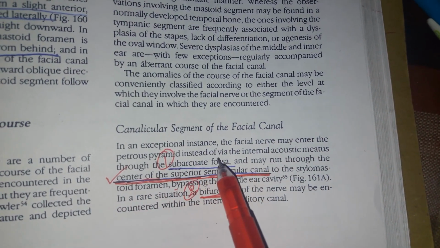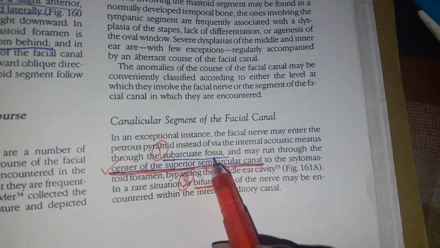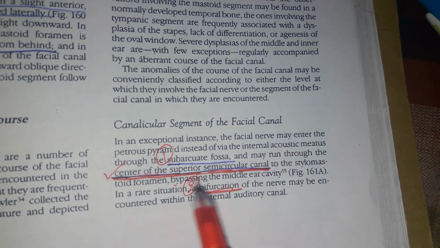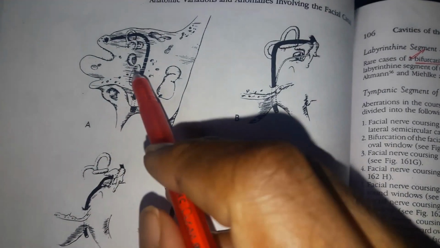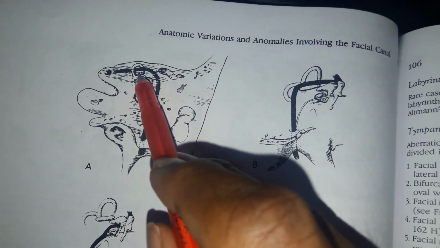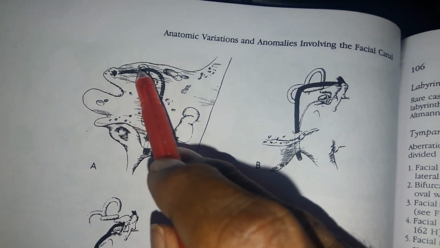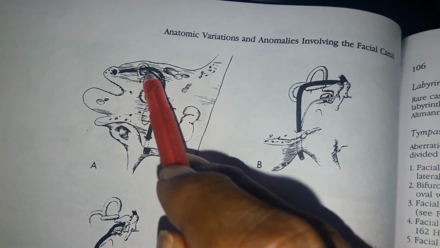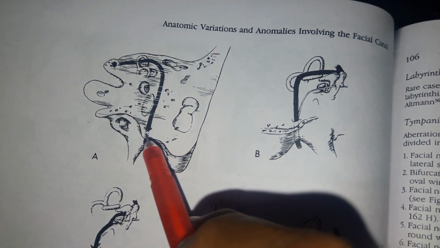Instead of passing to the internal acoustic meatus, it goes to the subarcuate fossa and through the superior semicircular canal. See here, it is coming from the subarcuate fossa and going through the superior semicircular canal and it is becoming the vertical part of the facial nerve.